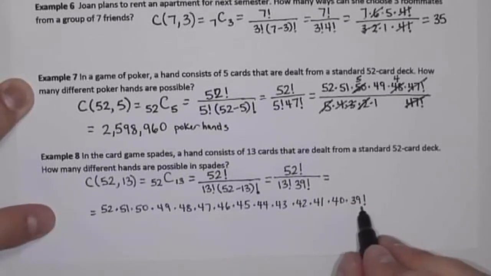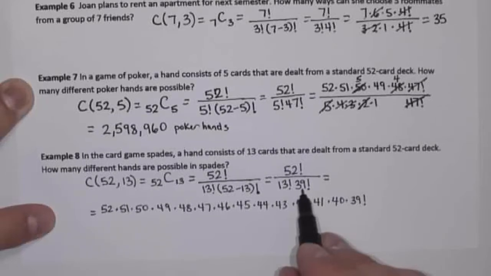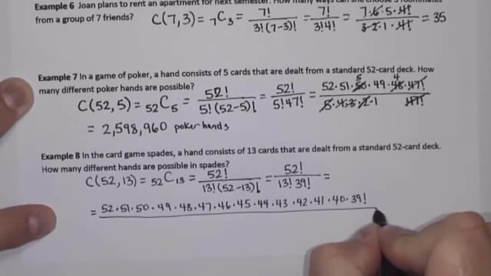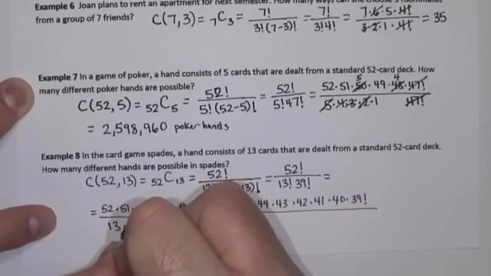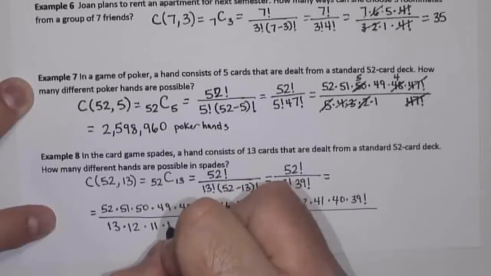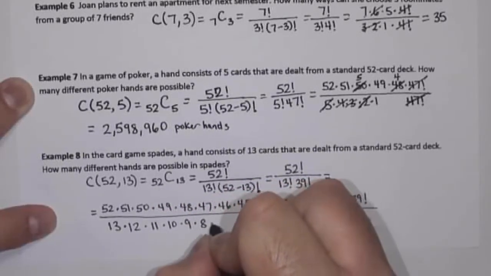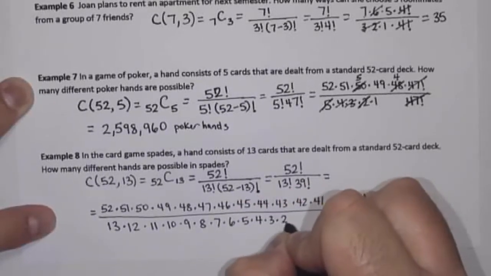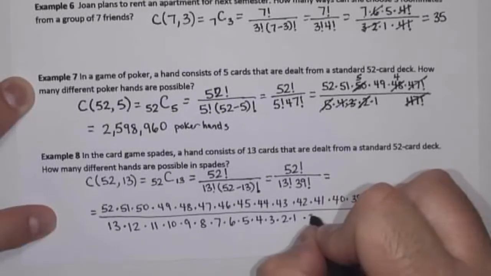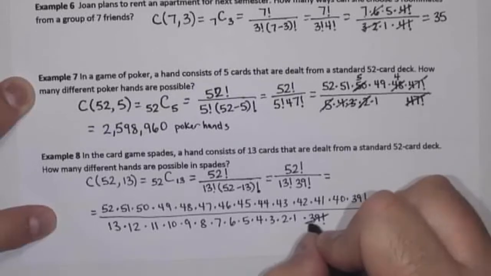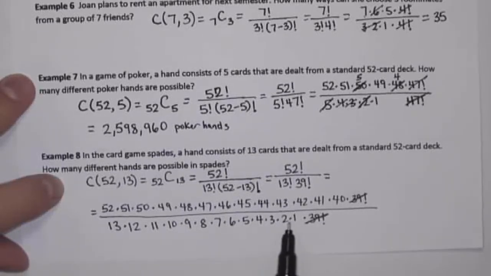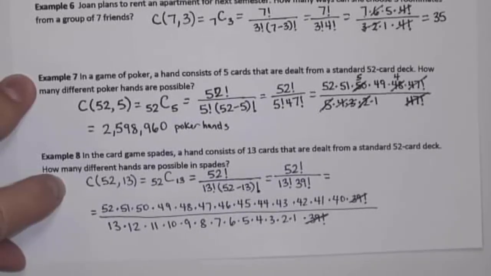And I'm writing 39 factorial because that really goes 38, 37 all the way down to 1, but I'll be able to cancel that with the 39 factorial on the bottom. Now 13 factorial means 13 times 12 times 11 times 10 times 9 times 8 times 7 times 6 times 5 times 4 times 3 times 2 times 1. And then again, I have 39 factorial, and that's going to cancel with that.